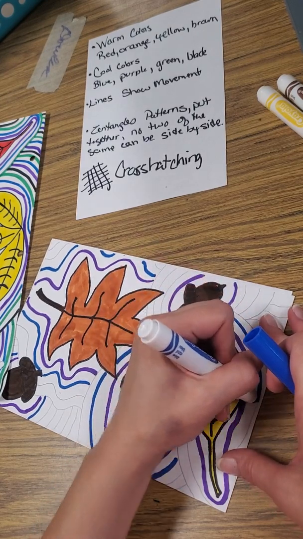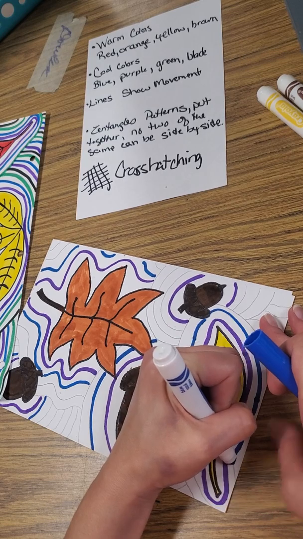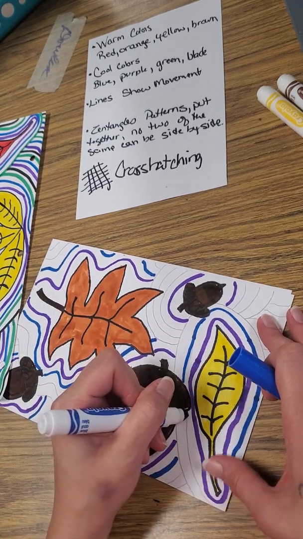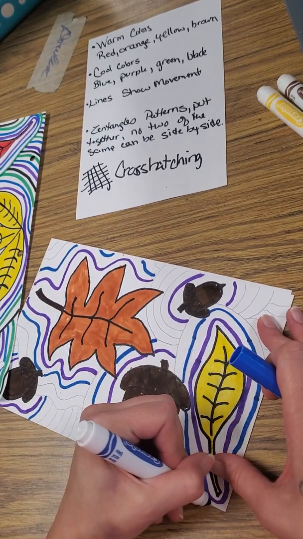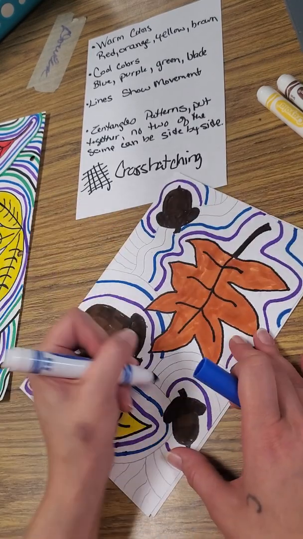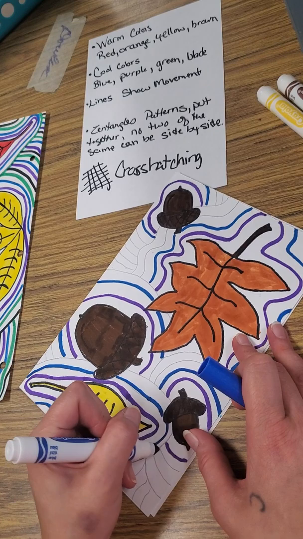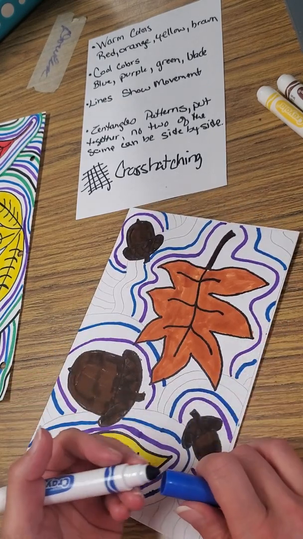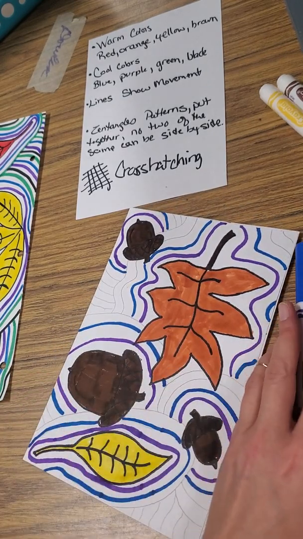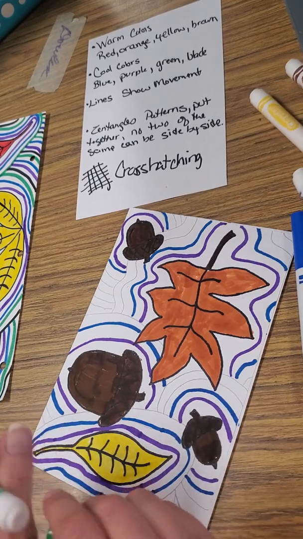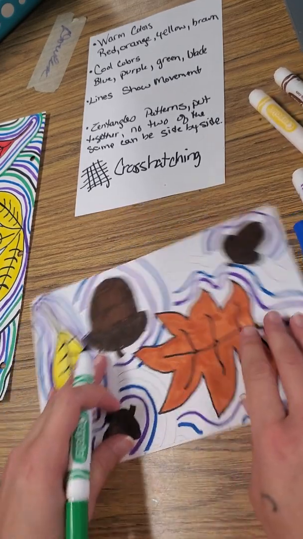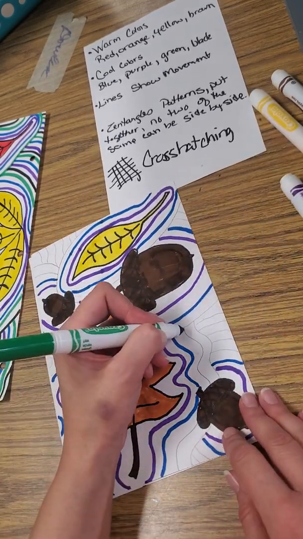Without overlapping these lines at all. And running them into lines that are going another way. And then I'm going to use green for our cool colors.